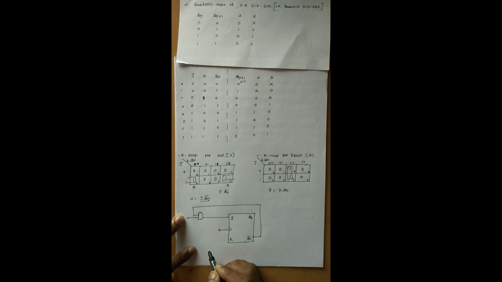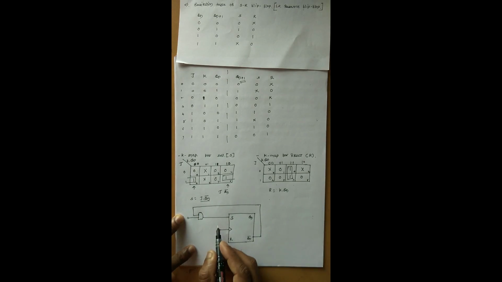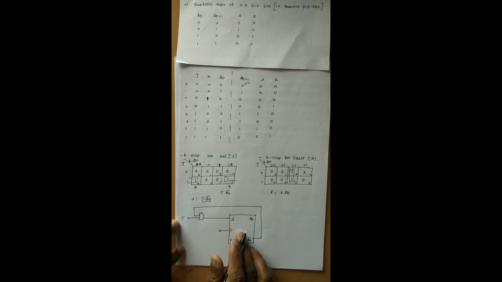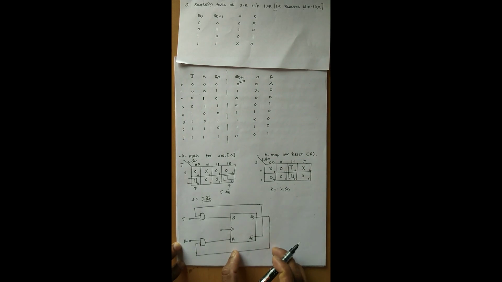In the similar way for the reset input we need K into Qn. So take one more input, that is K, and the input to this other gate is K. So this flip-flop works similar to the JK flip-flop.